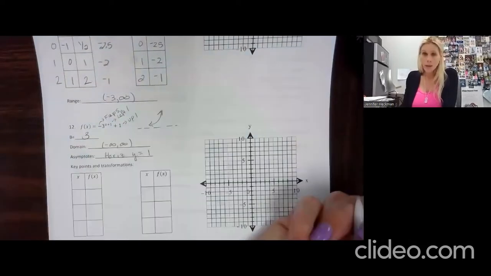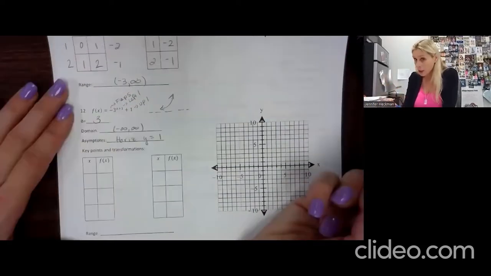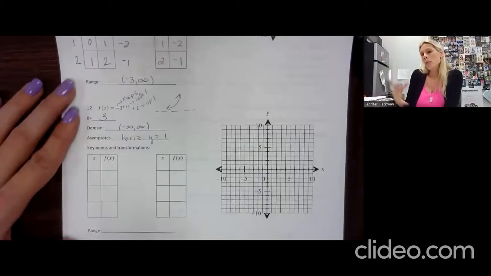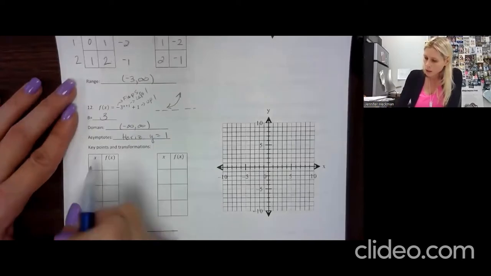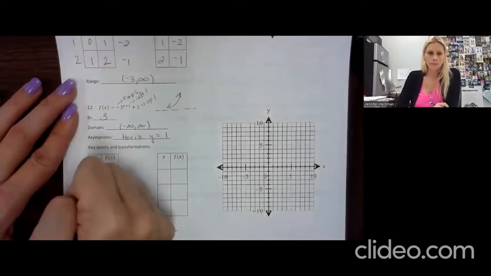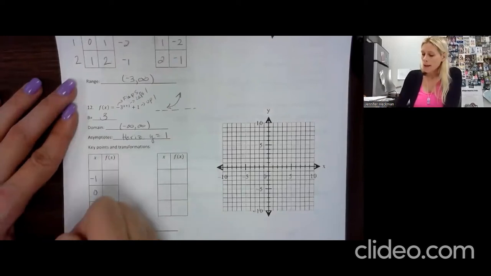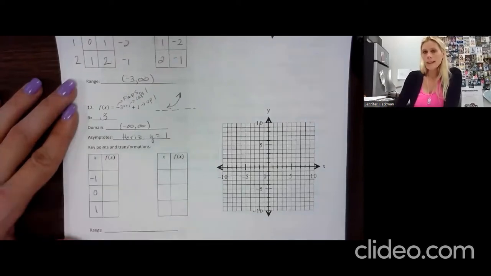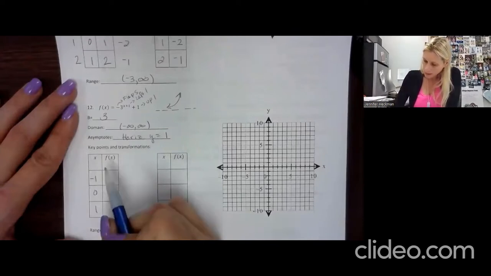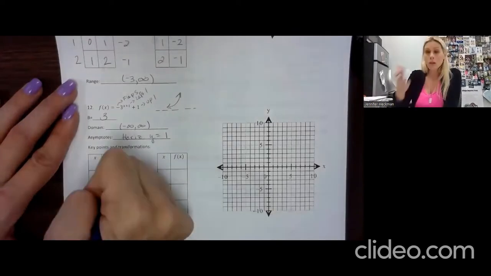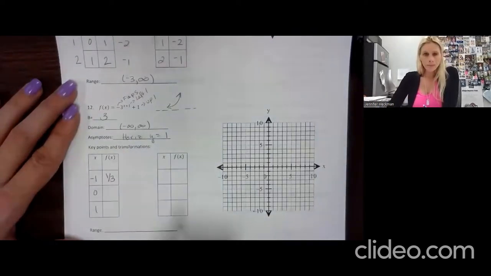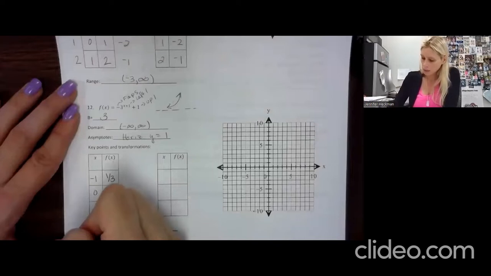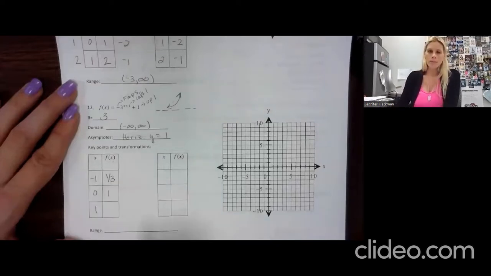All right, let's talk about our table. I know I'm going a little quick. I'm sorry for that. So pause it, rewind it if you need to, okay? Exponential, we use the values for x of -1, 0, and 1. Remember, at -1, it's 1 over b. Our b in this case is 1/3 or 3. At 0, it's always 1. And at 1, it's b. So at 1, it's 3.